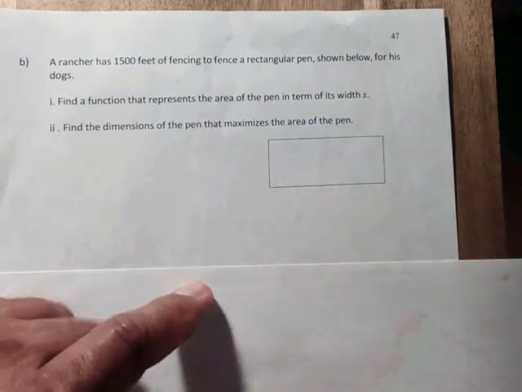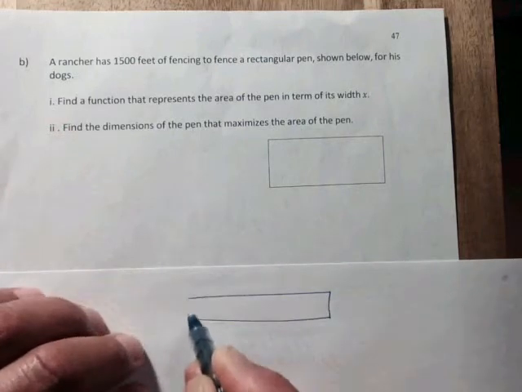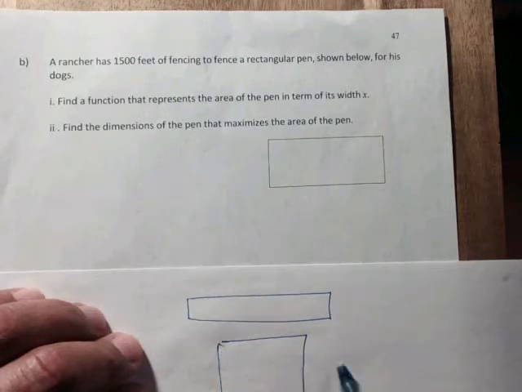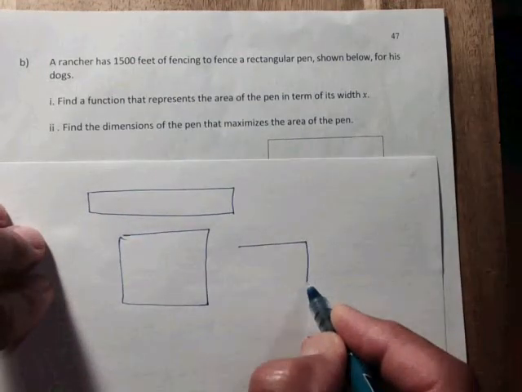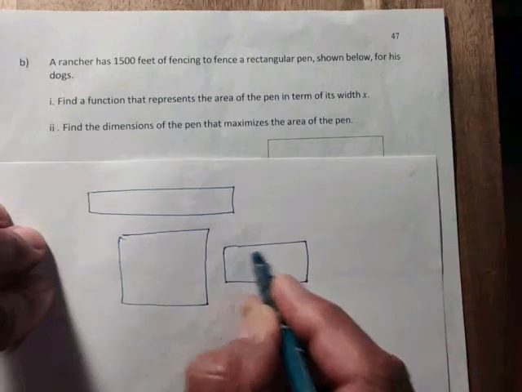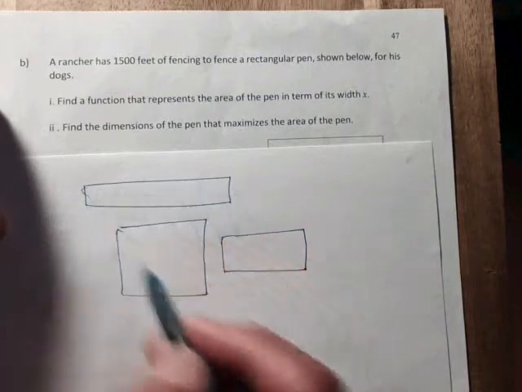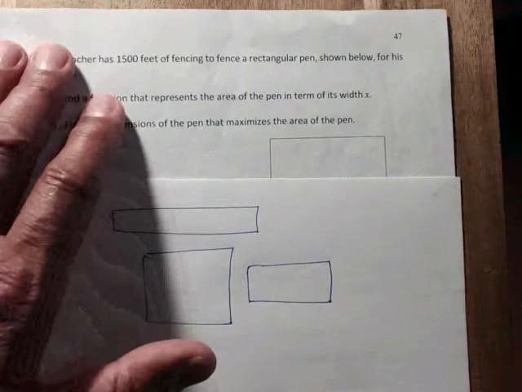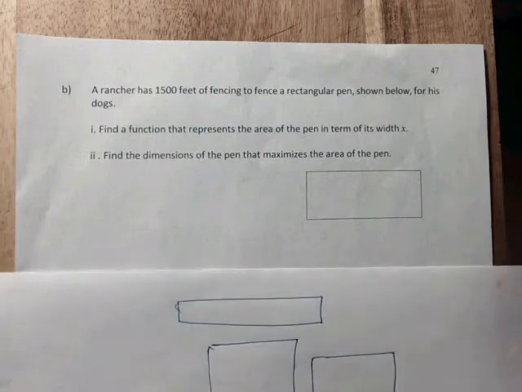So, of course, when you do that, maybe your fencing is like this, maybe it's like that, maybe it's like this. The area may change, but you use the same amount of fencing. So the idea is, how can I use this 1,500 feet of fencing to make a pen with maximum area?